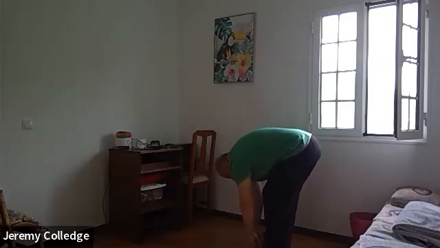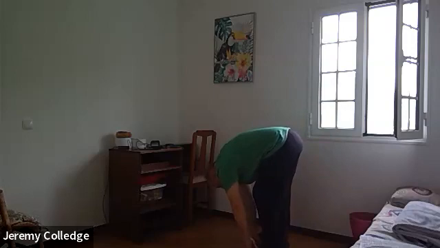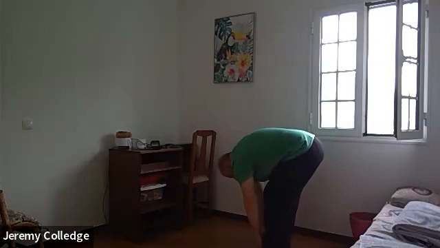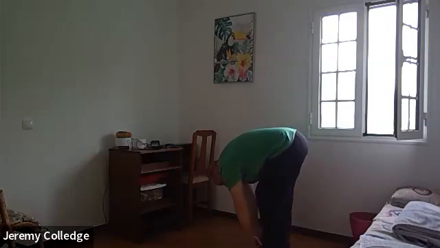And release. In line with the roots of the toes. And release. Towards the insteps. And release. Towards the heels. Great. Relax, release, let the body hang.